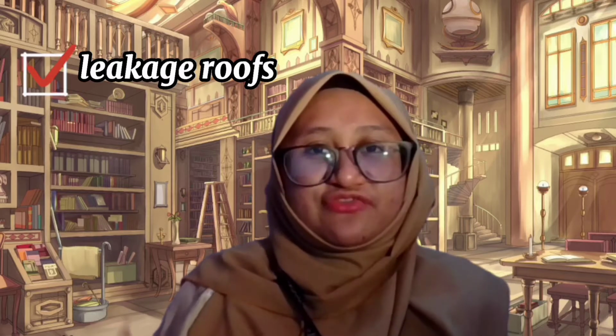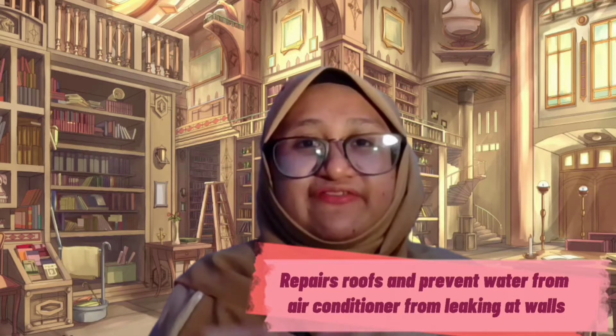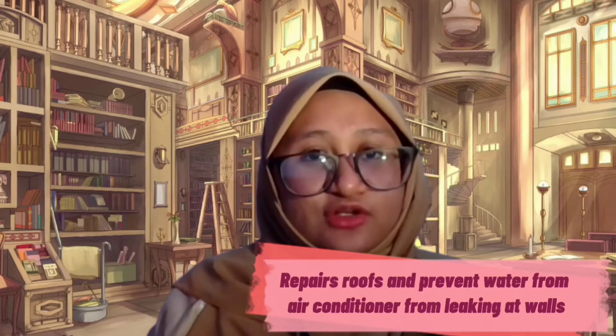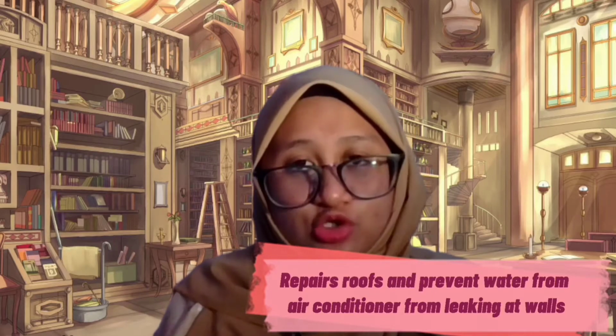So for the causes of the moldy walls, which is the lack of damp-proof material, or the water from the air conditioner that is leaking because it is not serviced, or the leakage of the roof. So for the remedial action, we should maintain the air conditioner or repair the roof to prevent the water from flowing through the wall and causing the mold. Remedially, we should also repaint the wall so that the wall looks new.